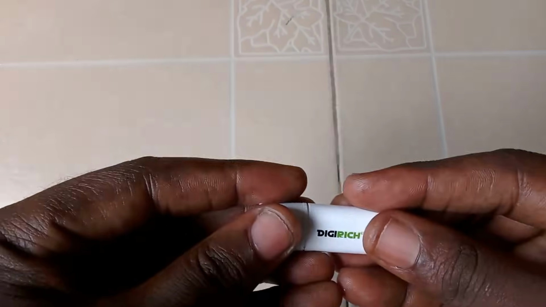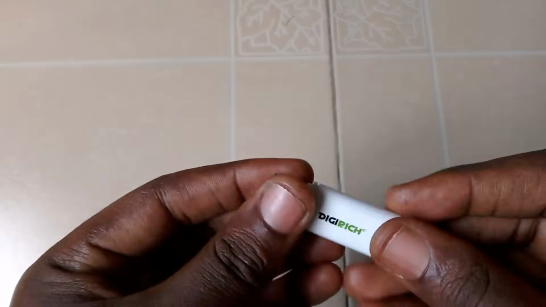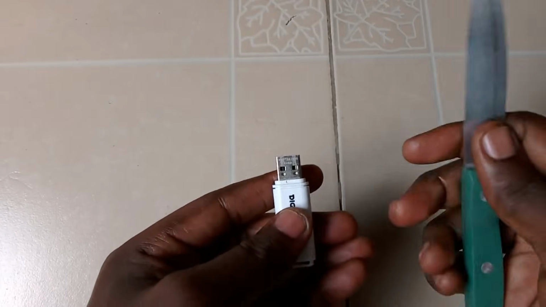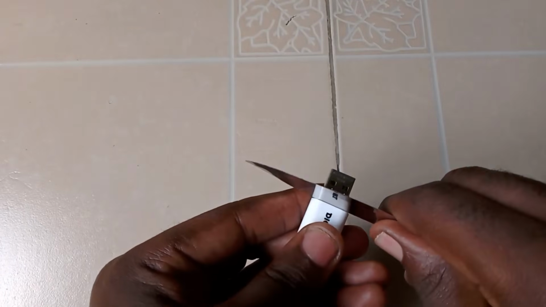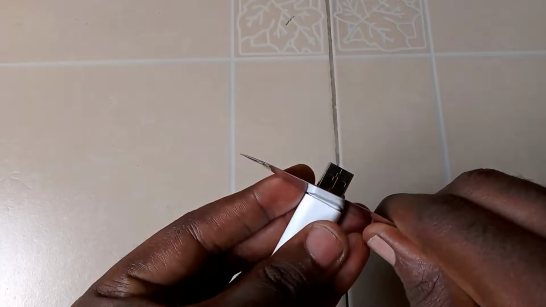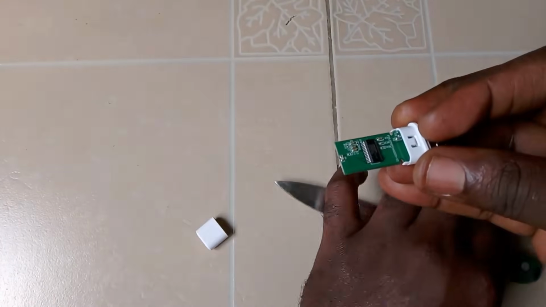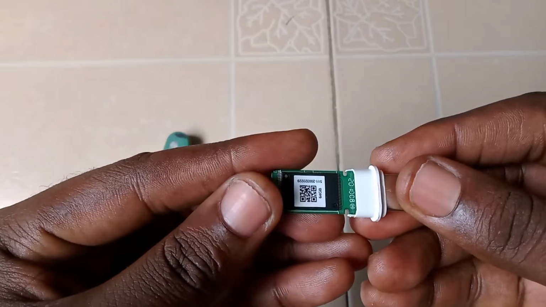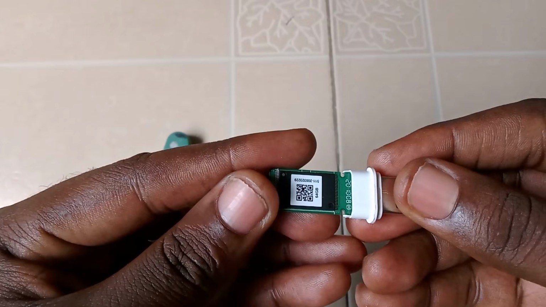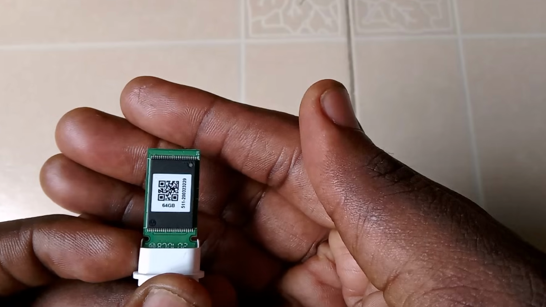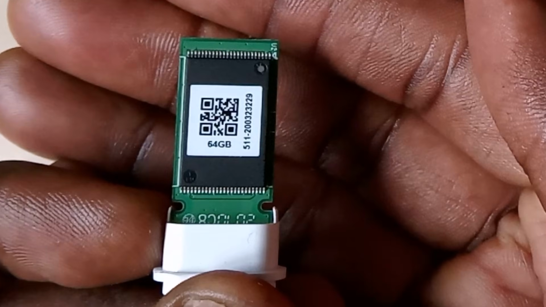So here we will disassemble the flash drive as demonstrated in the video. It is a 64GB storage chip.